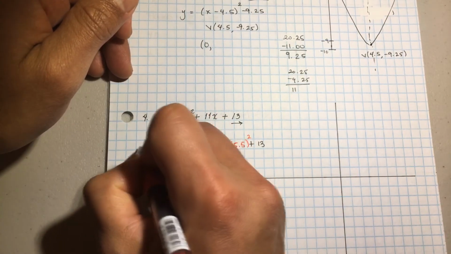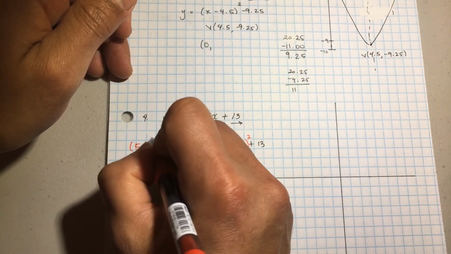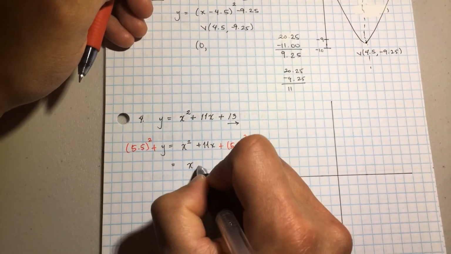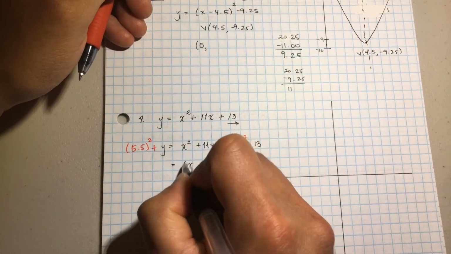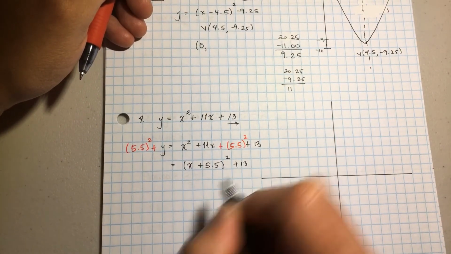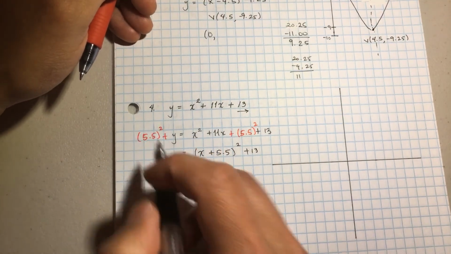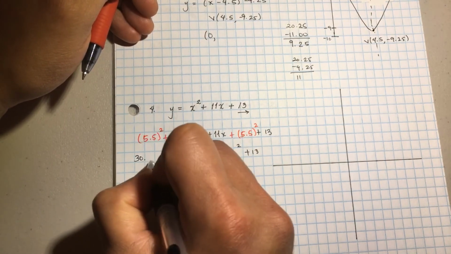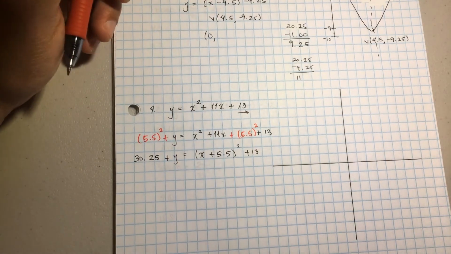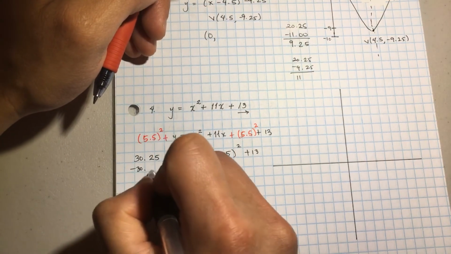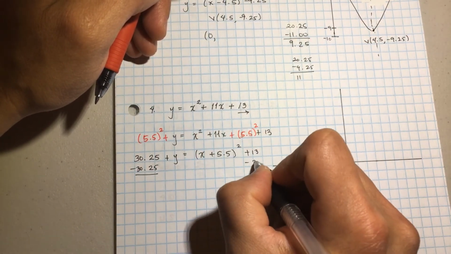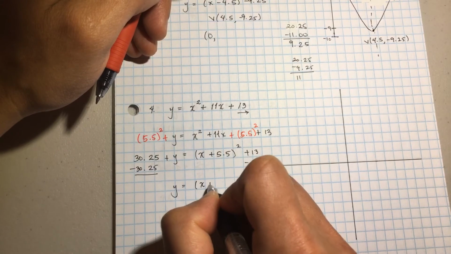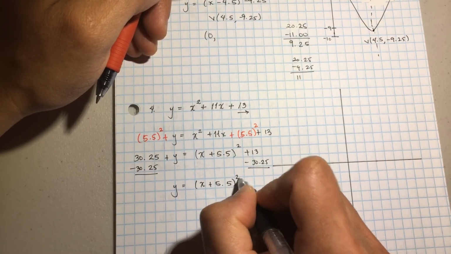We're going to square that. Make sure, remember, we add to both sides, 5.5 squared. So let's do the right side first. This becomes x, and that's plus 5.5 squared, and then plus 13 over here, más 13. What does this become? That's going to give you a y plus, and this is going to give you 30.25. Okay. And then just make sure you subtract 30.25 on both sides. Vamos a restar los dos lados. Okay. Y equals x plus 5.5 squared.